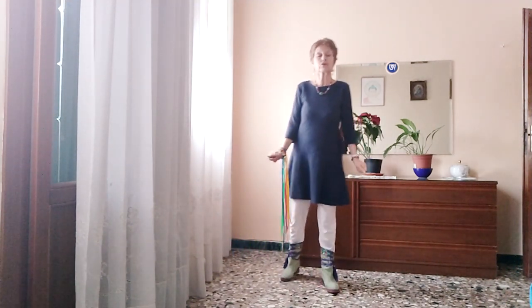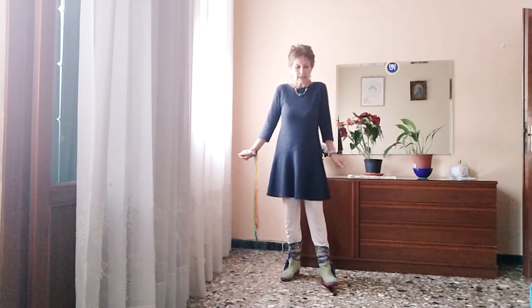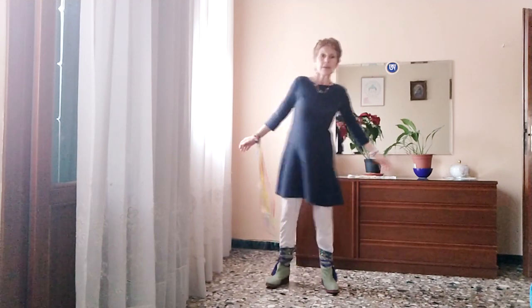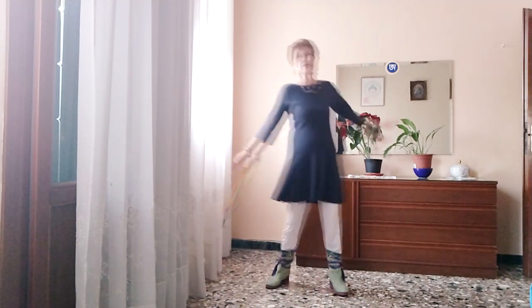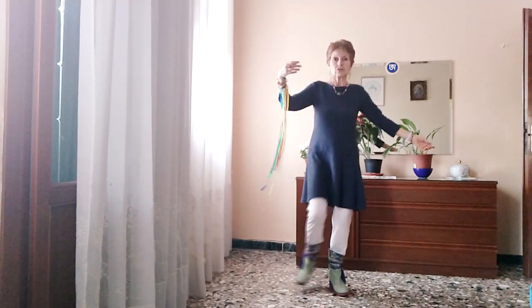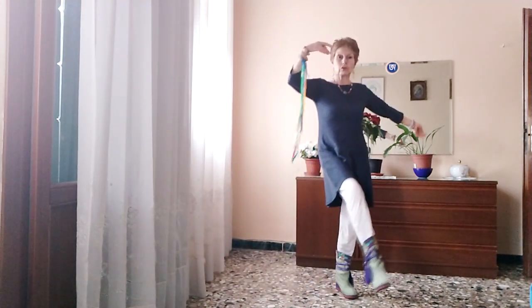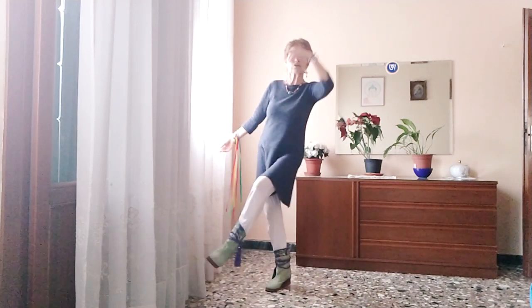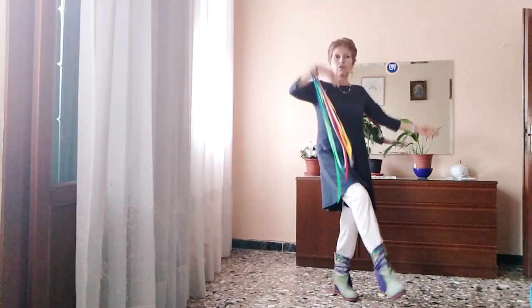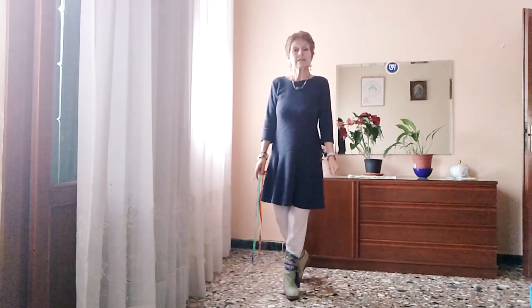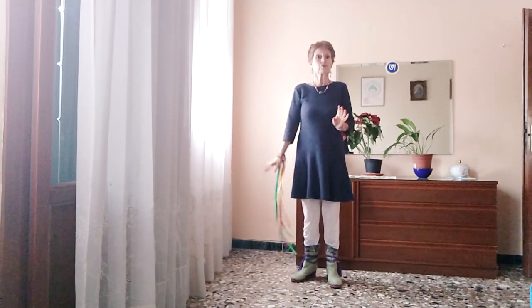Another step that we use today in this dance is very simple, we did it already. It's just step up, step up. 1, 2, 3, 4. So the whole dance is a combination of these movements.